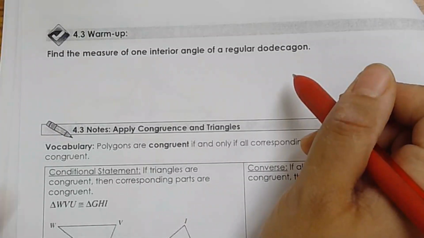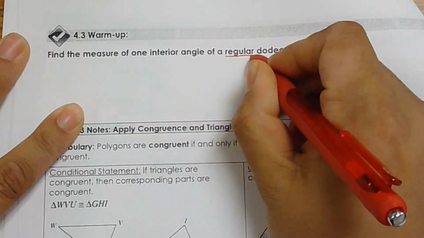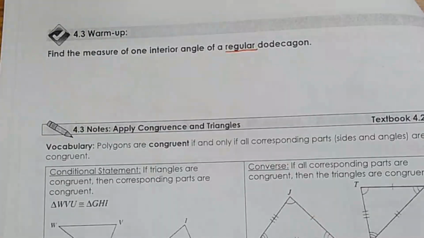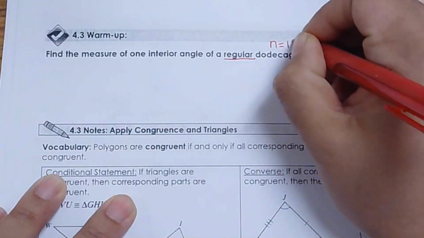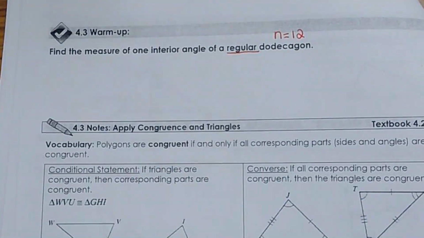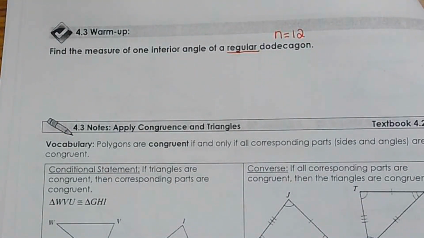First of all, a couple of keyword things that we need to look out for. Regular means all of the sides and angles are the same. And then dodecagon means that there are 12 sides in this polygon. And so it's just something you have to memorize. Dodecagon is 12.